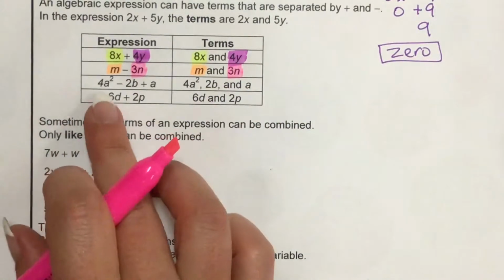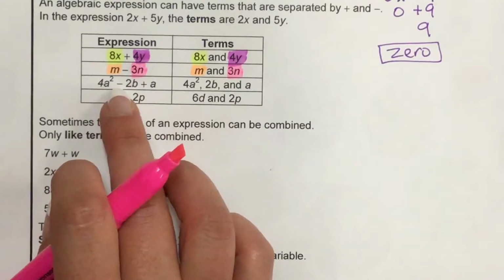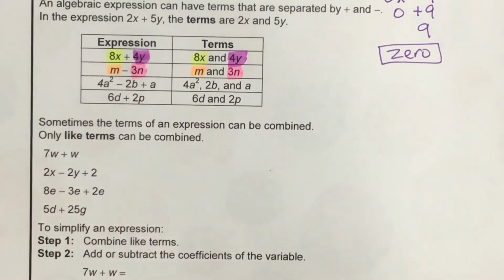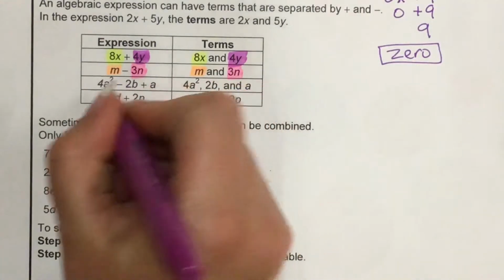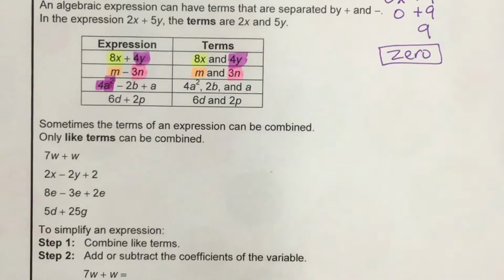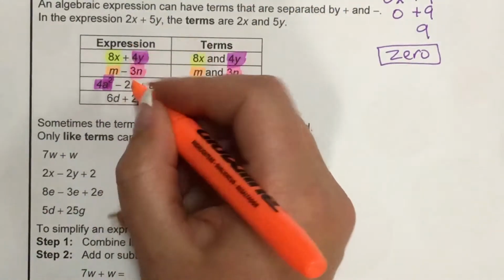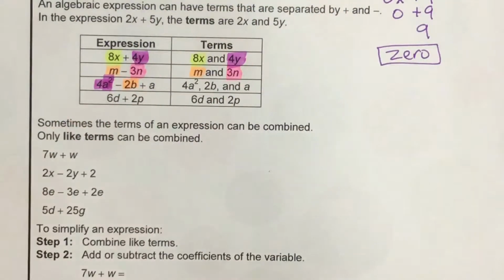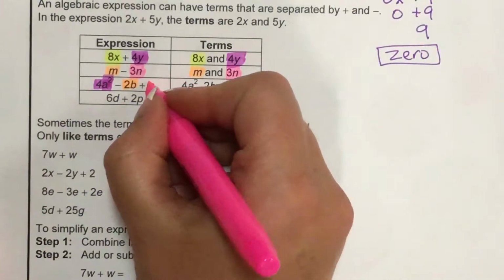Okay? Here's another expression, 4a squared minus 2b plus a. So for this one, one of the terms would be 4a squared. Another term would be 2b. And then the third term would be a.